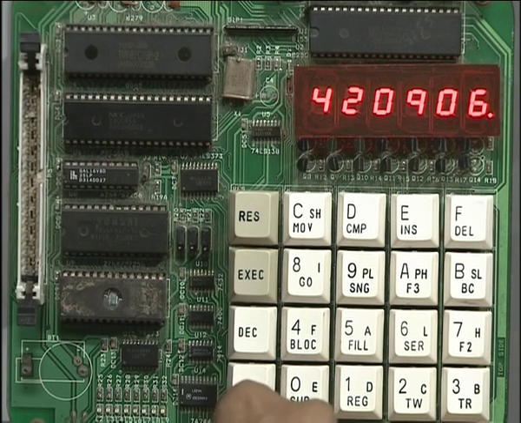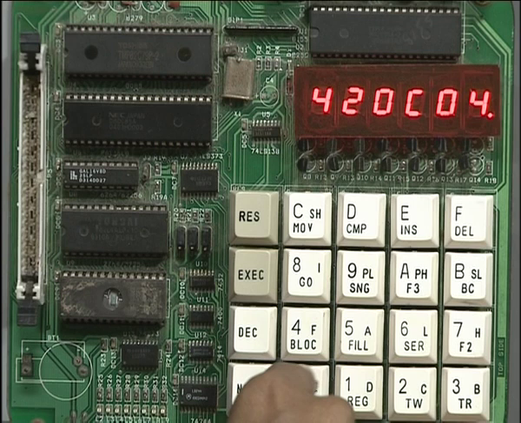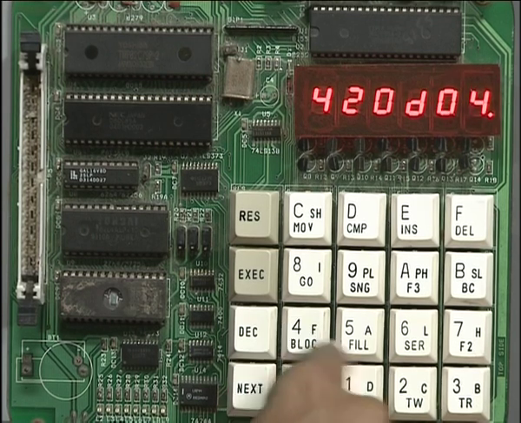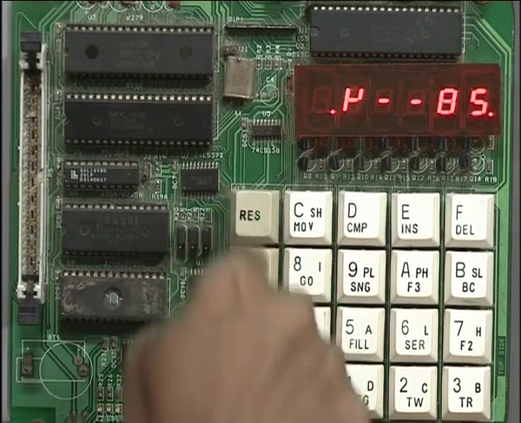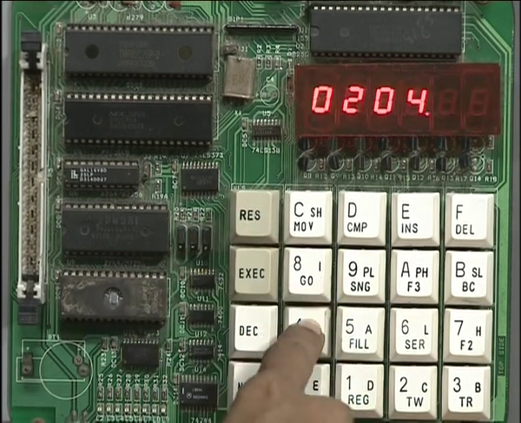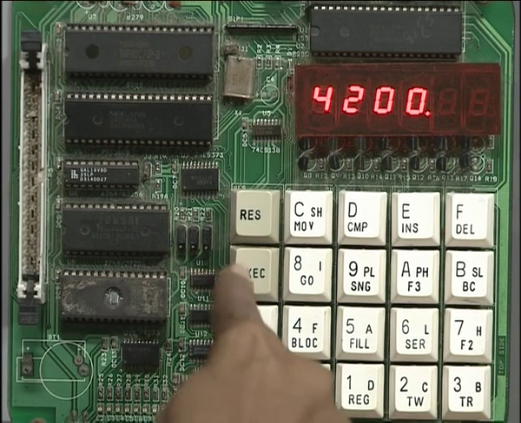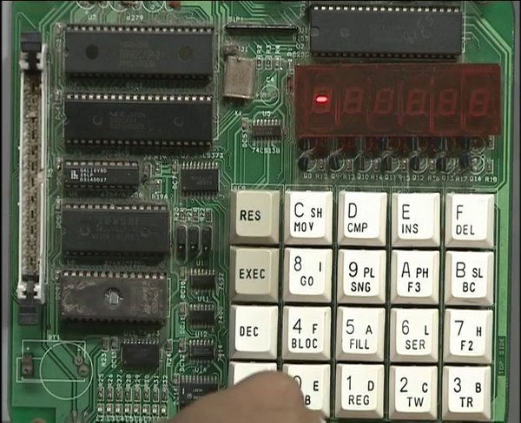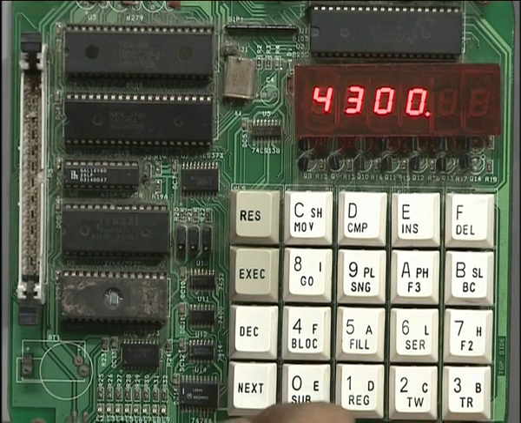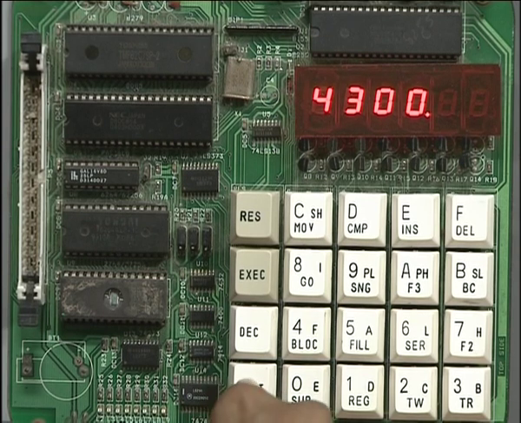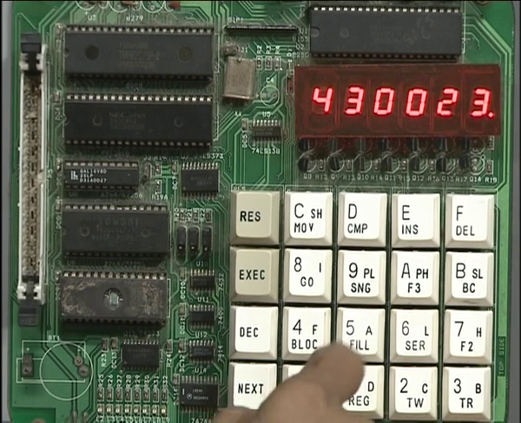So, C2, 0642, store the result at 4300, then halt it, reset. So, now go 4200, execute, reset, take the result at 4300. So, 7 into 5 is 35, its corresponding hexadecimal number is 23. Okay? So, we got the answer.